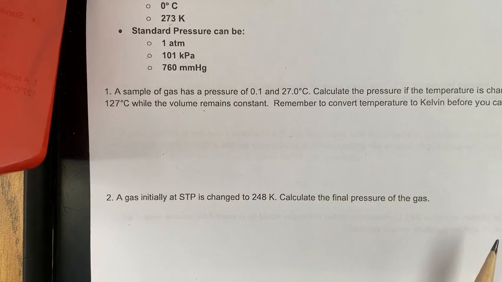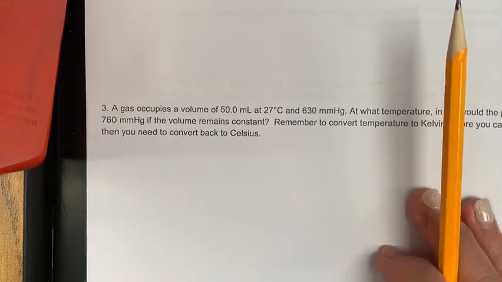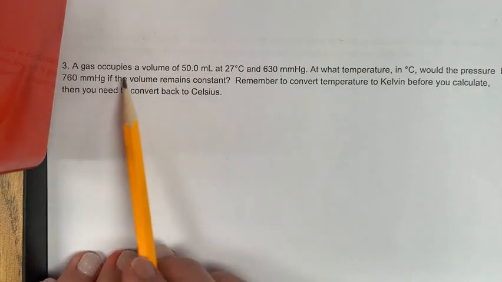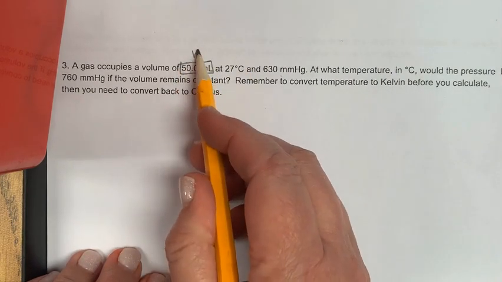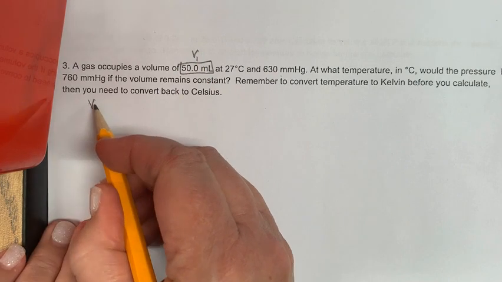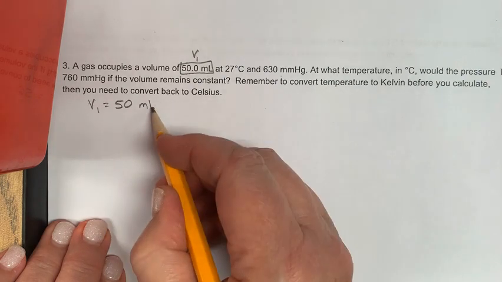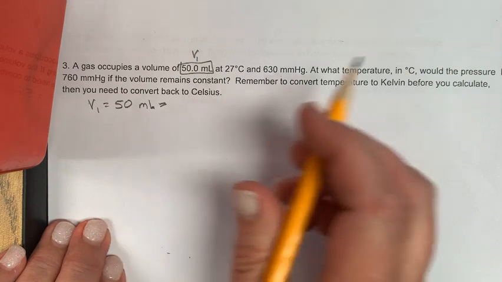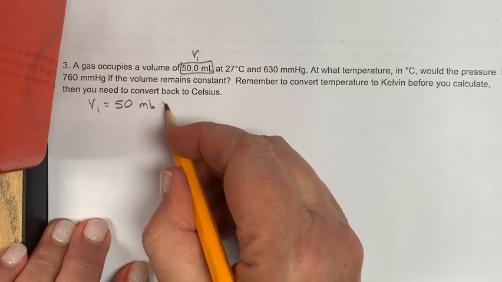Okay, and because I did number 1 and 2 with period 3 Tuesday, I'm going to go down to number 3. Okay, so a gas occupies a volume of 50 milliliters. All right, so here we have a volume, and let's write that down. V1 is 50 milliliters, but I'm going to put this in liters. Okay, so putting this in liters, we would multiply this times 1,000 to put it into liters.